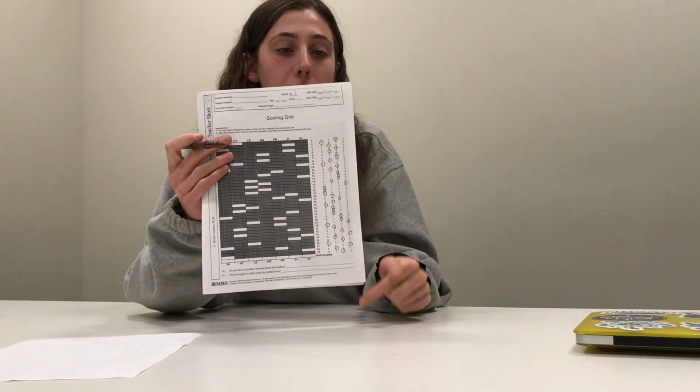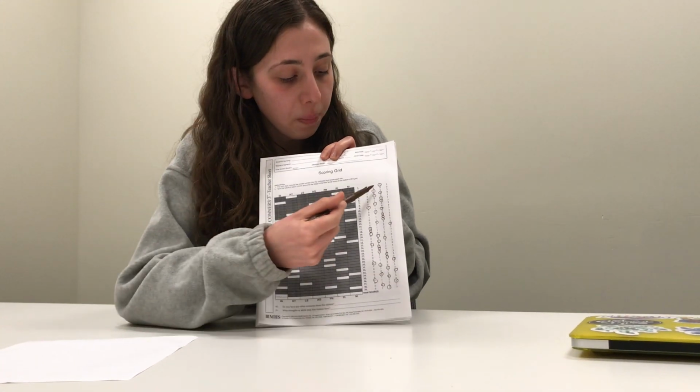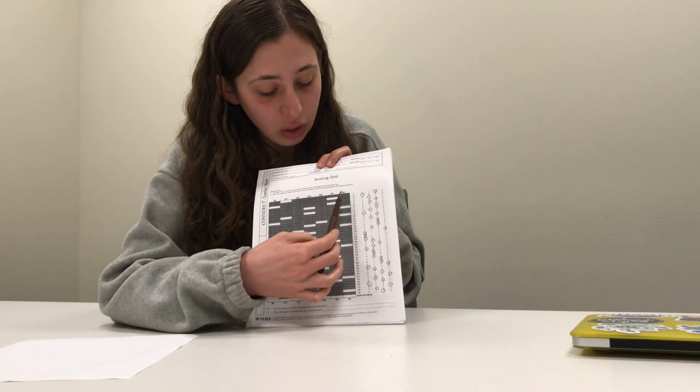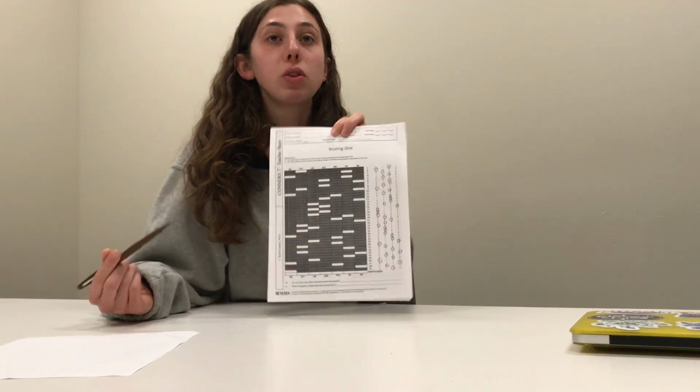So now that you've circled all the numbers on this side, what you're going to do is, okay, for the first row, it says the student has a 2. So what you're going to do is put that 2 in the unshaded box in that first row. So I'm going to do that with every single one.